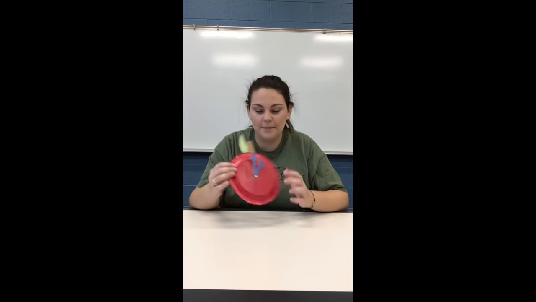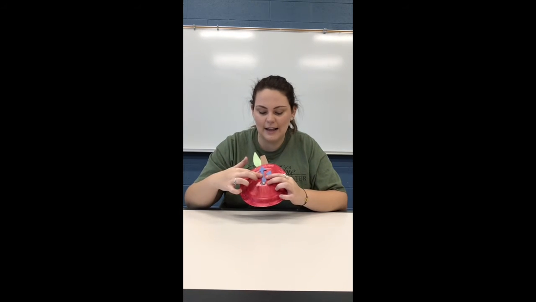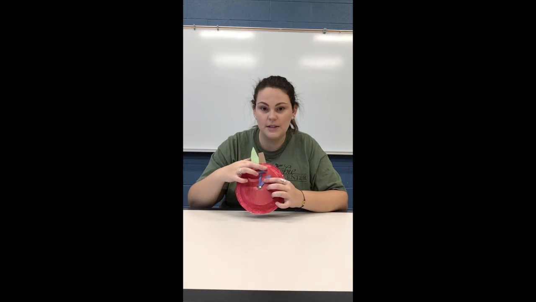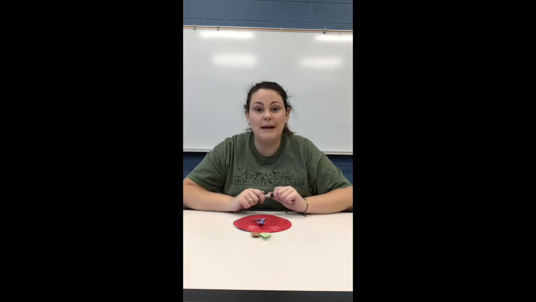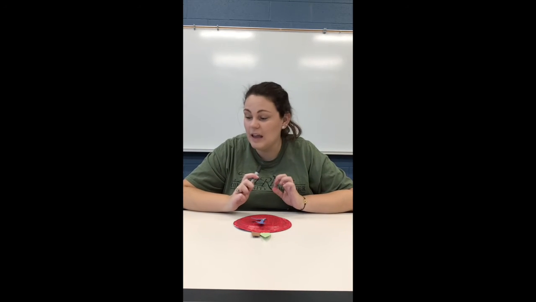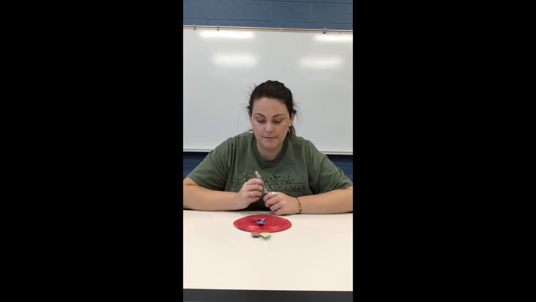And this is what it should look like. So see how the tack allows us to move the arrows? That's the engineering part. So now we're going to do the mathematics part, and that involves drawing the numbers.